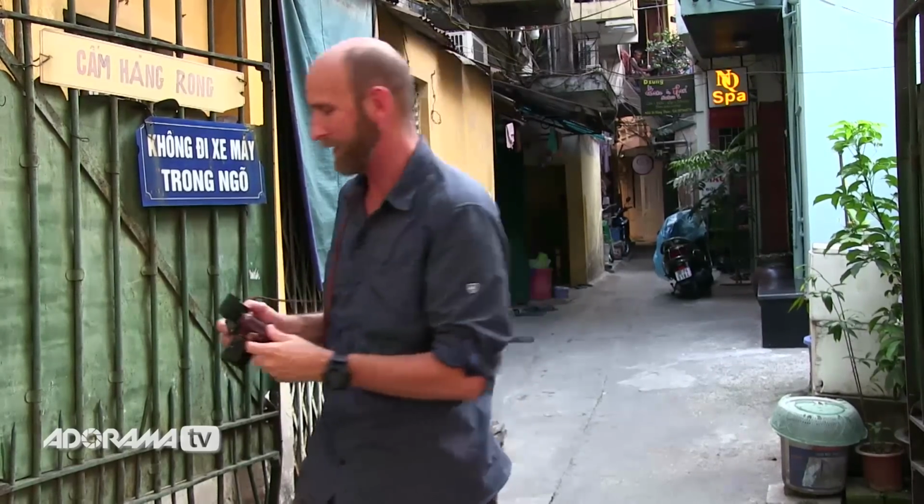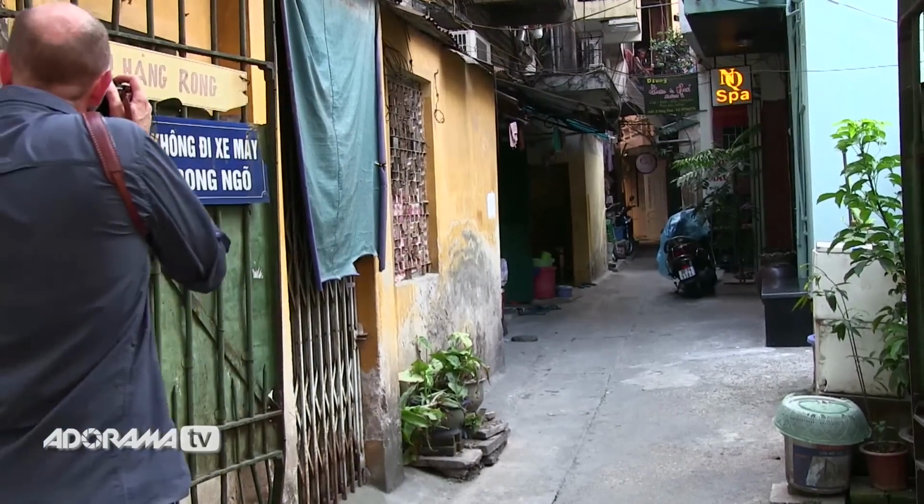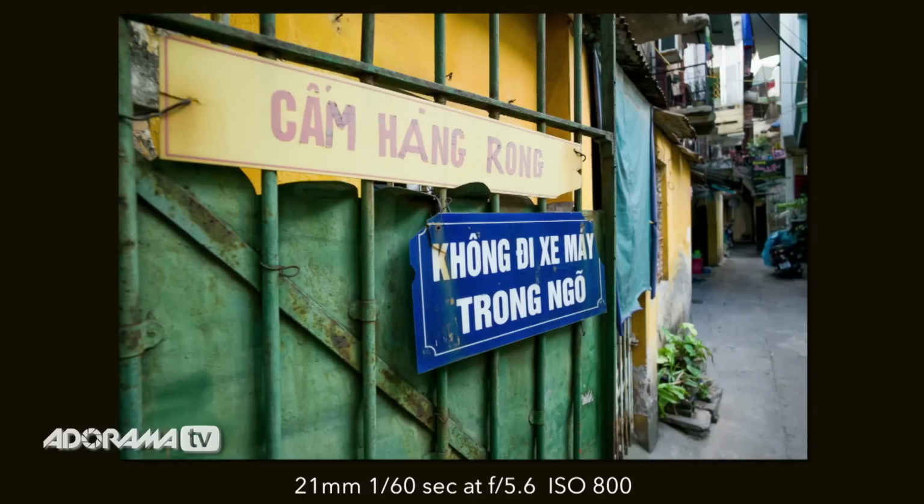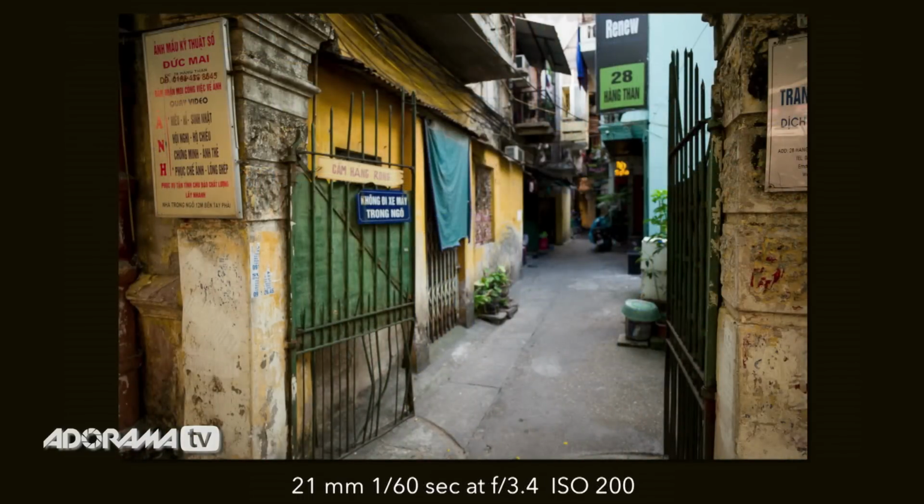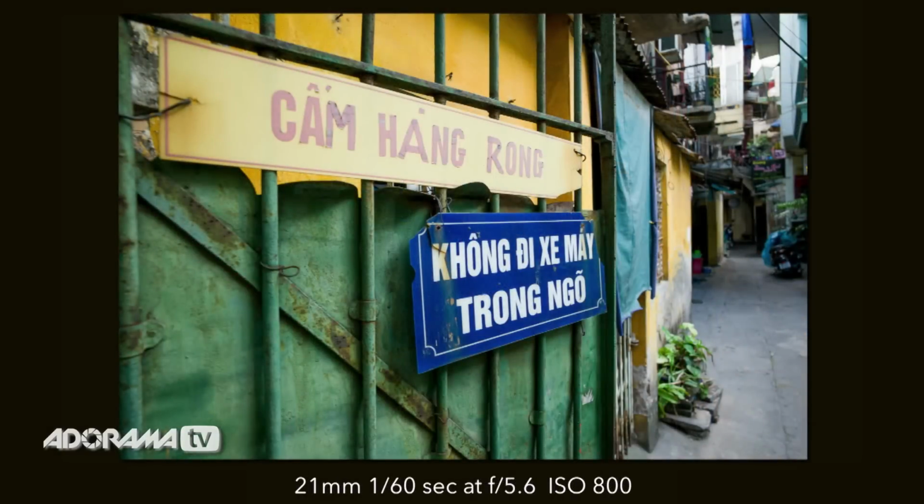I'll get close, I'll compose the leading lines, and I'll show you the difference. So let's just take a look at this. You get right up there. There we go. I love that. That looks so much better. Now we can compare the wide angle shot to the closer shot with the leading lines, and I think you'll agree that the closer shot wins.